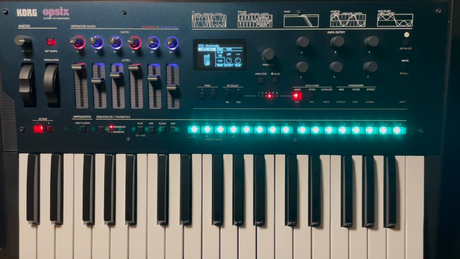Since the opsix has up to 32 notes of polyphony, you can usually afford to sequence some voices and still have plenty of other voices left to play over the top with. Anyway, let's disassemble this patch and see what's going on.